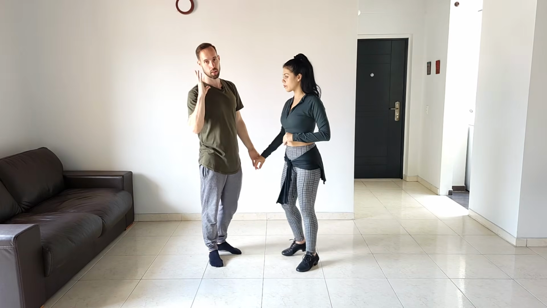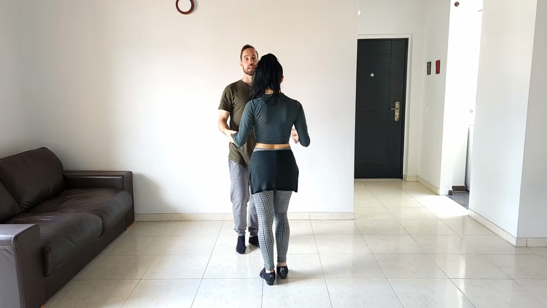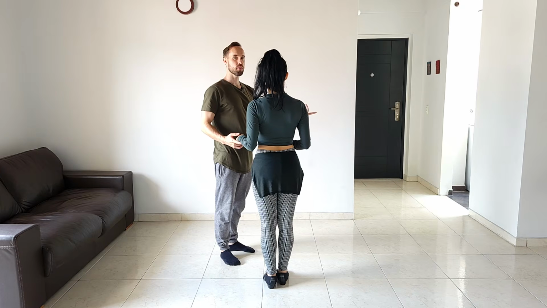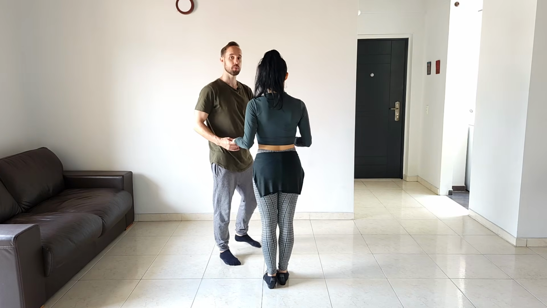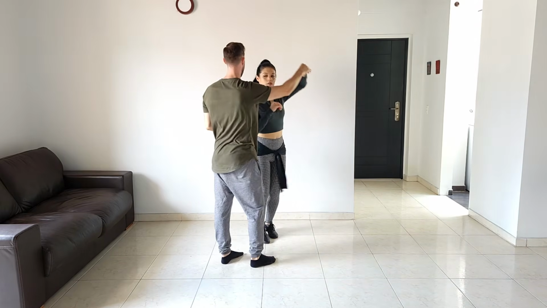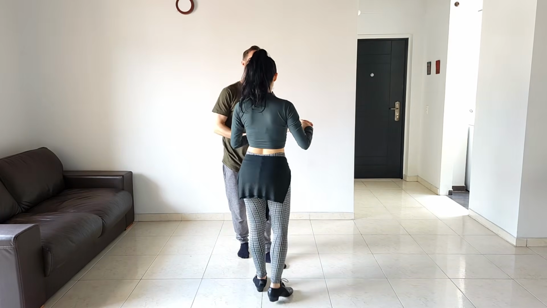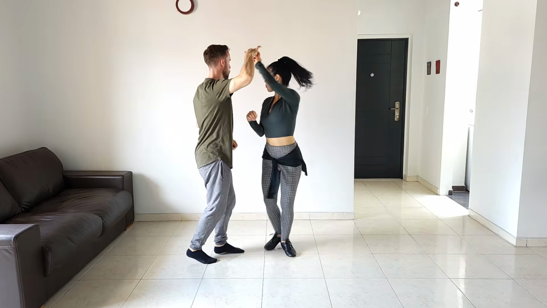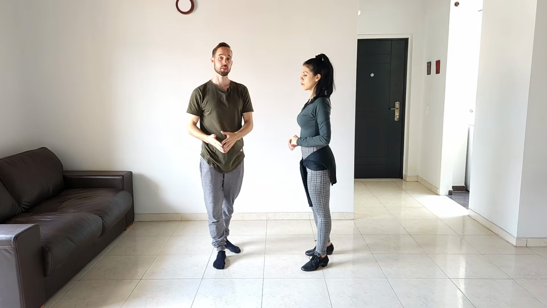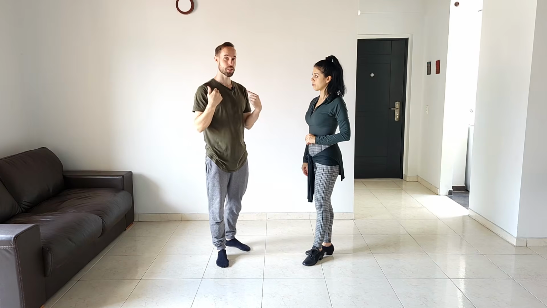So if she or the follow is turning in towards the lead, that's an inside turn. Now, if the follow turns the other way, outside or towards the outside, away from the lead, the reference point, that's going to be an outside turn. So that would be 1, 2, 3, 5, 6, 7. Let's do that again. This time on 2. 6, 7, 1, 2, 3, 5, 6, 7. So that is the common way to describe an inside and outside turn when dancing linear style salsa. It uses the lead as the reference point.